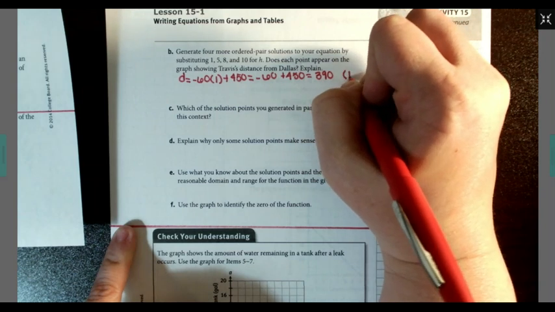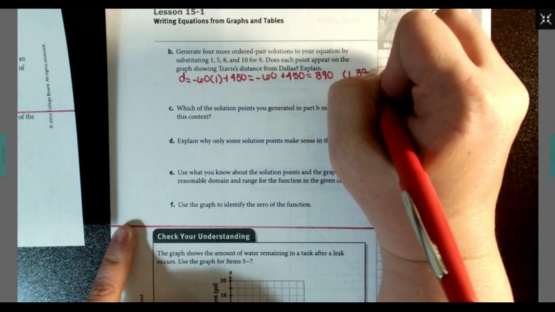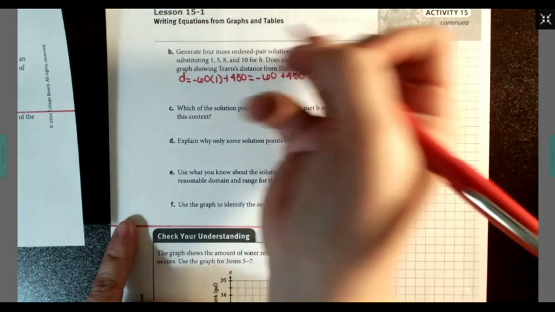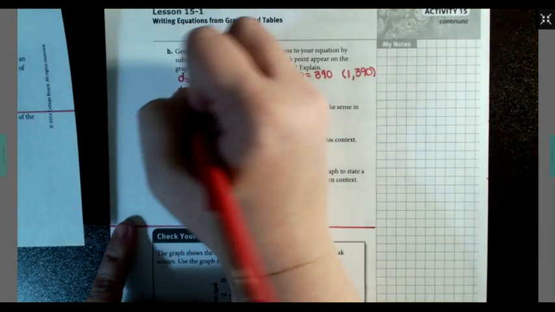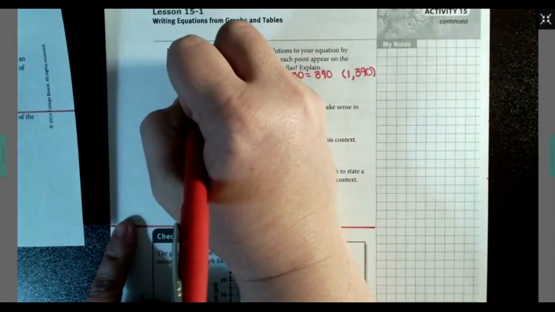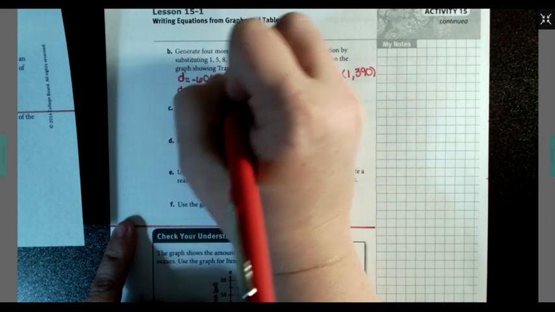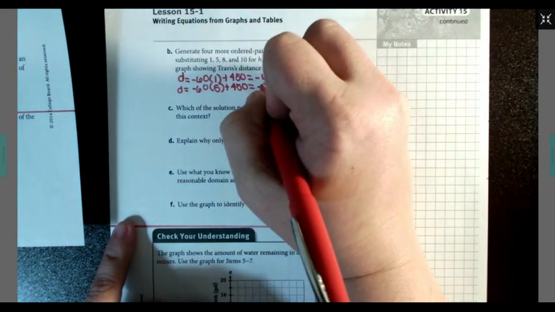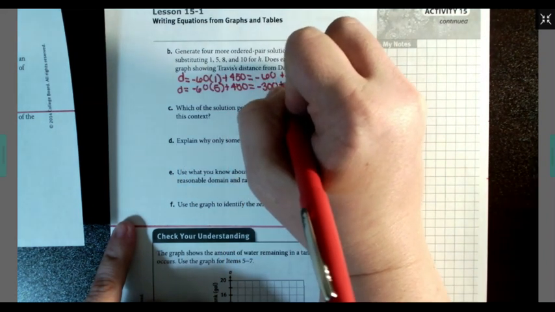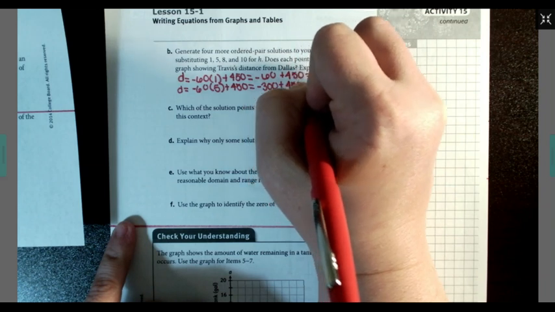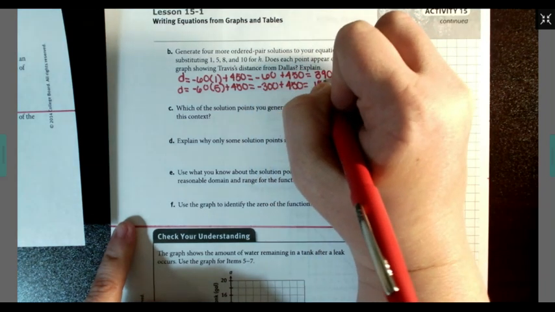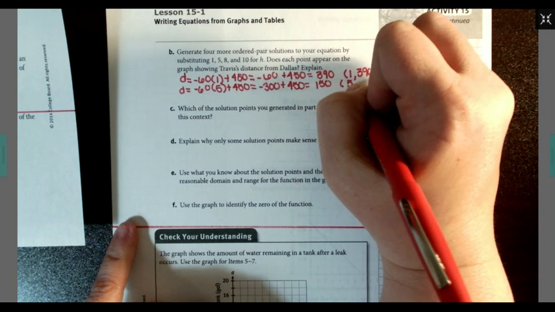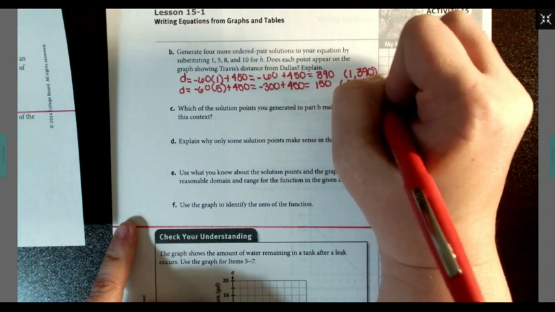That ordered pair is (1, 390). d equals negative 60 times 5 plus 450, which equals negative 300 plus 450, which equals 150. So that ordered pair is (5, 150).